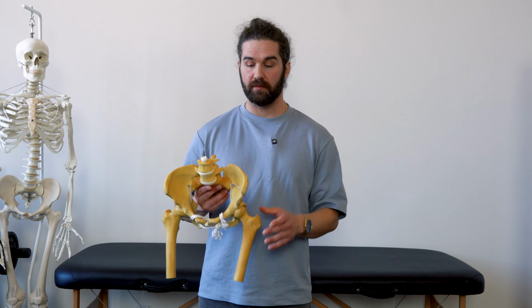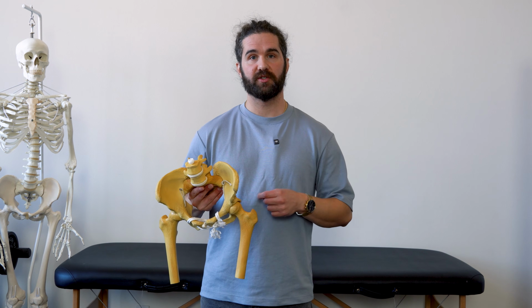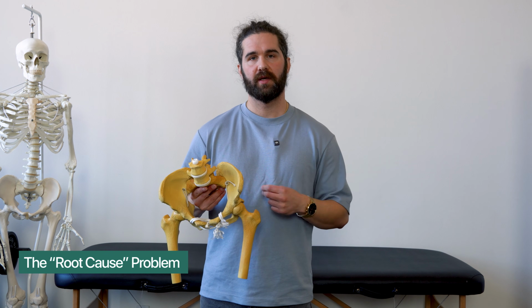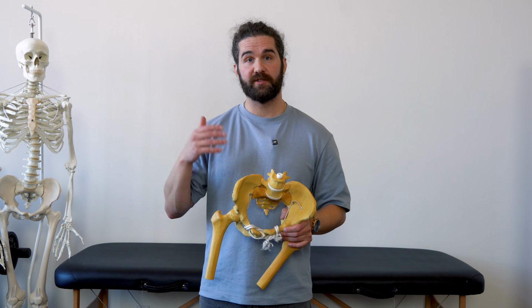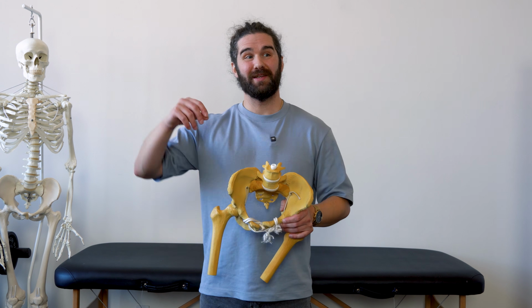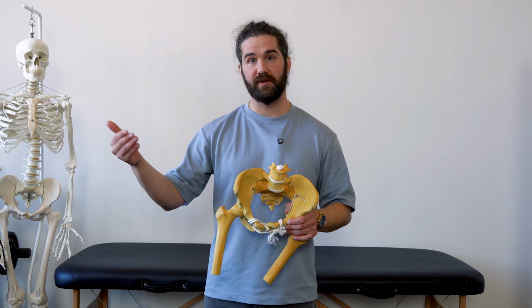But here's the problem. Lateral pelvic tilt describes a position, but doesn't tell you exactly why you're in that position or what the root cause is. So, again, if you're anything like me, you go on YouTube and watch your favorite movement gurus to see what they say the root cause is. And then this is where it gets confusing.